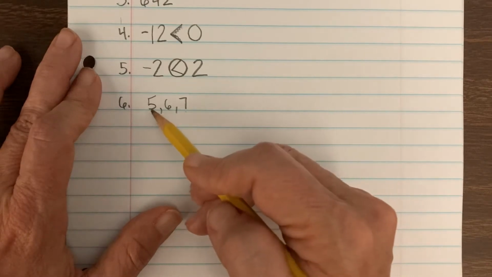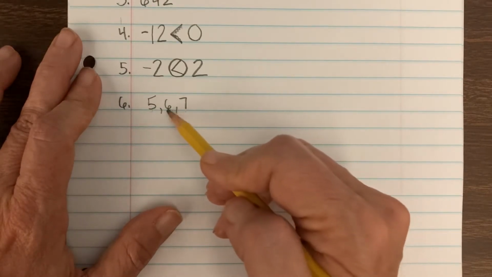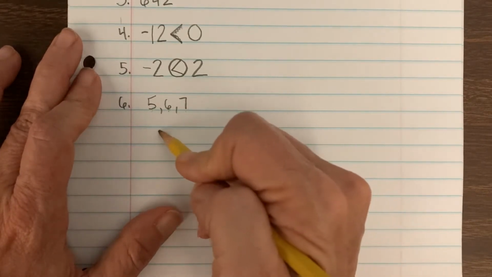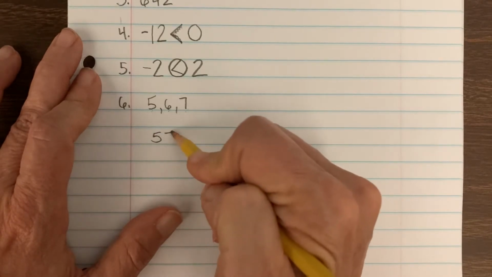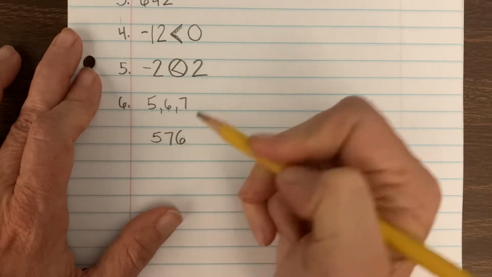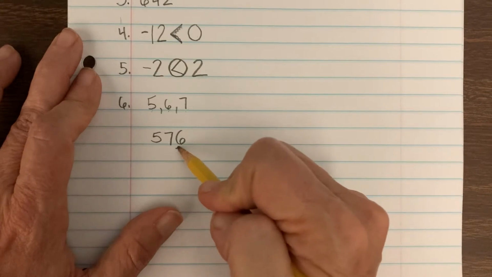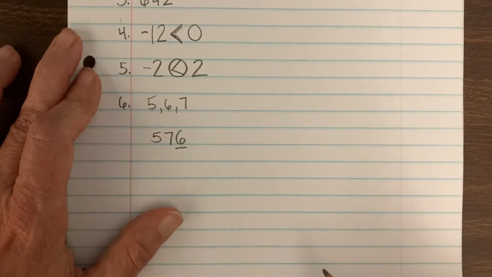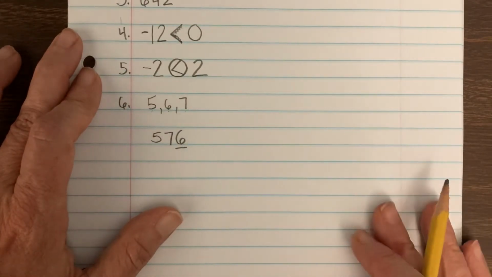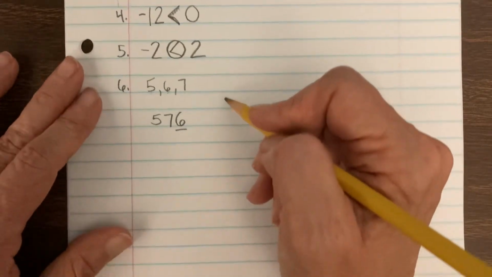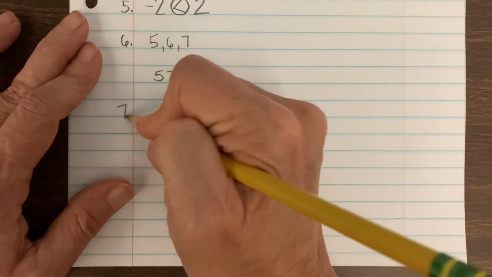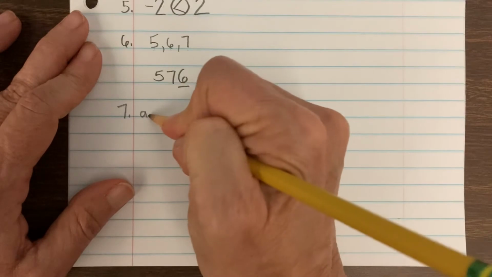So let's try 5, 7, 6. So that would be 576, and that would be even because 6 is an even number. So 576 is even.